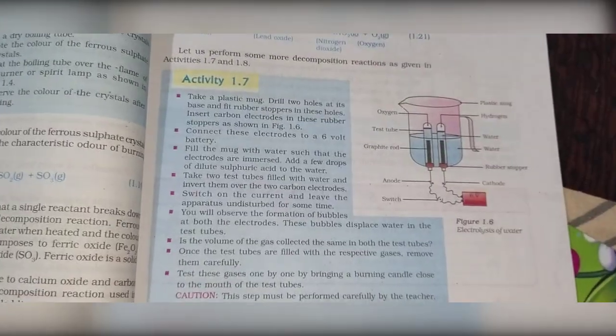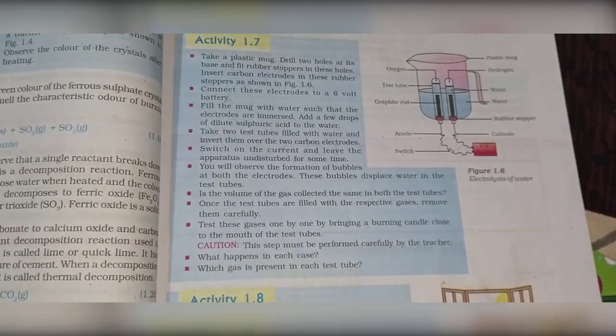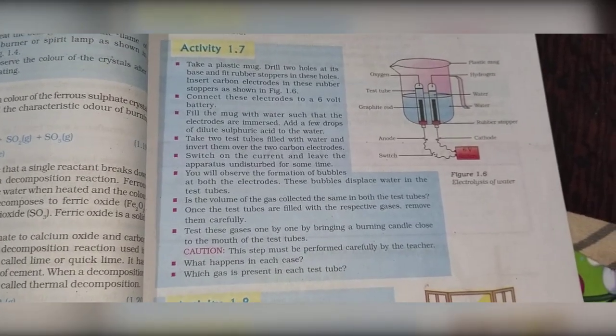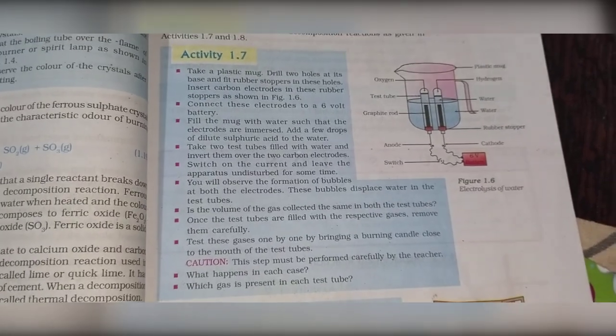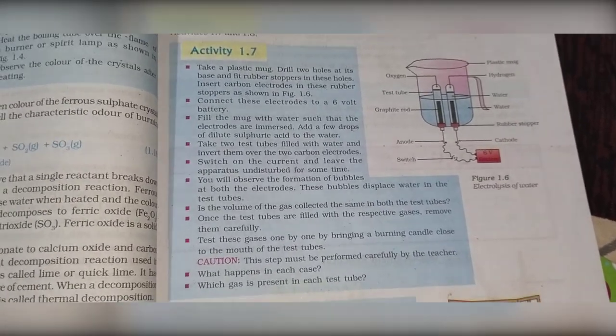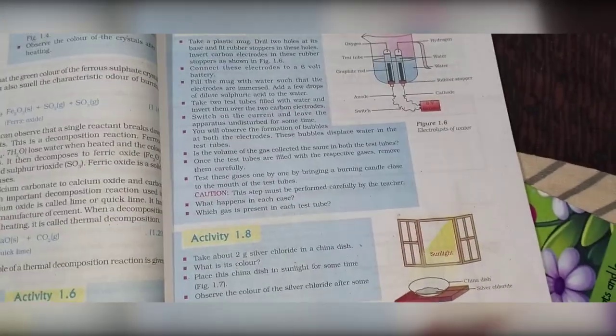So like this we can carry it out. Here, what is the equation? When we pass the current through H2O, it will be decomposed into H2 and O2. So this is the electrolytic decomposition reaction.